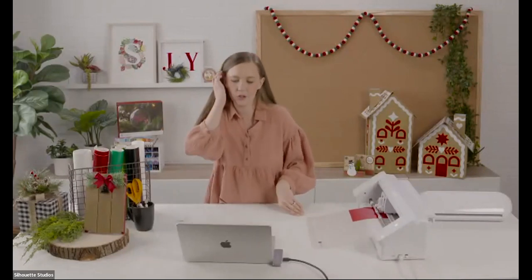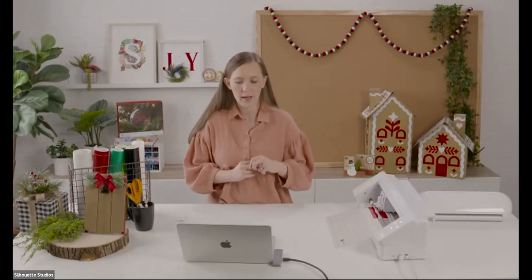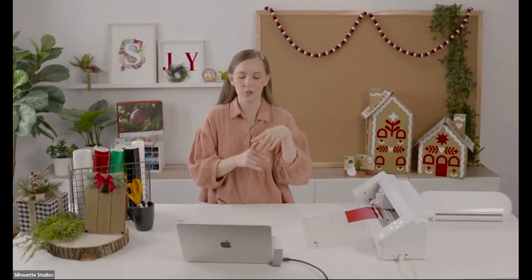All right, so Adriana, it sounds like your blade depth is just set too deep. So make sure that it is just on a 1 or a 2, and it shouldn't be cutting all the way down to your mat. Sometimes we just accidentally, like when we're cutting a different material, don't adjust the blade depth or something.